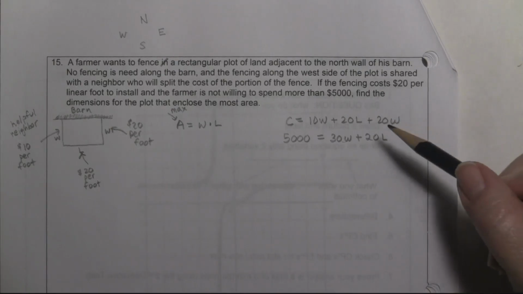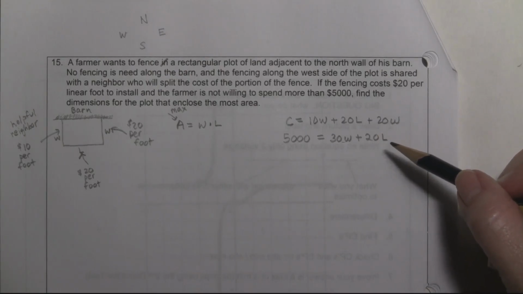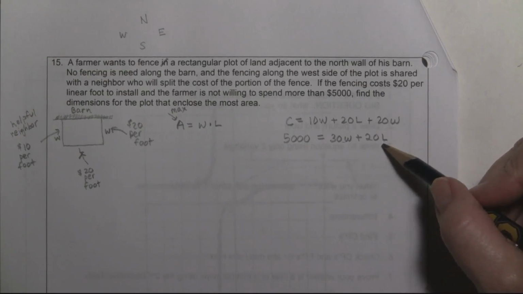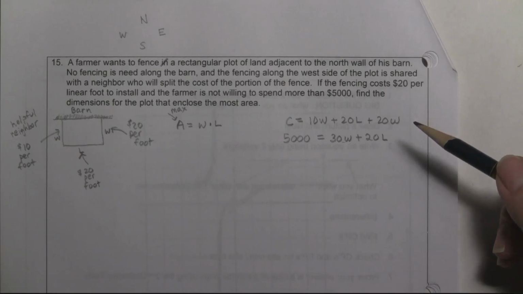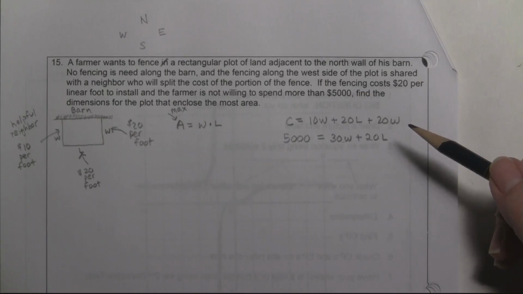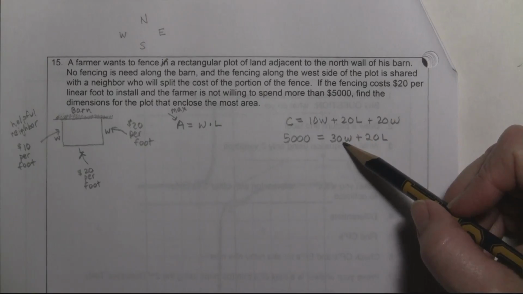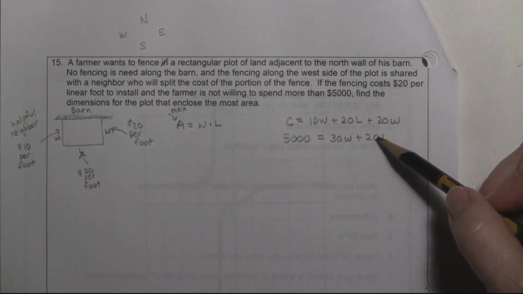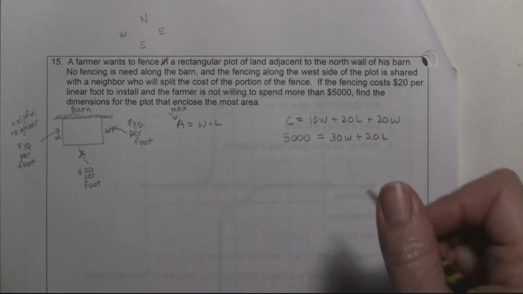Okay, so should I solve for L or should I solve for W? I don't think it matters here because 30 doesn't go evenly into 20 and 20 doesn't go evenly into 30. And so no matter what, I'm going to have fractions. And if I solve for W, does 30 go into 5,000 evenly? I don't know, and I guess I don't care. I'm going to solve for L because I know that 20 will divide 5,000. I think it will anyway.